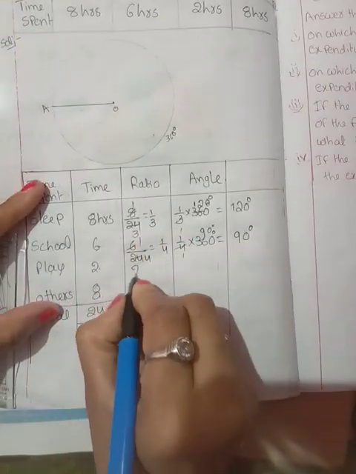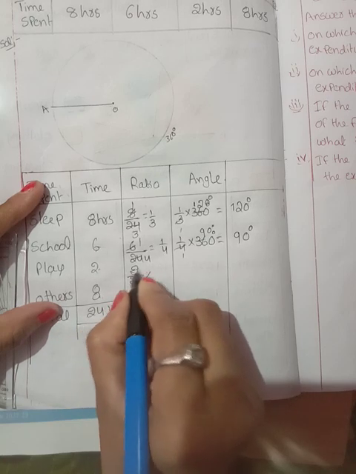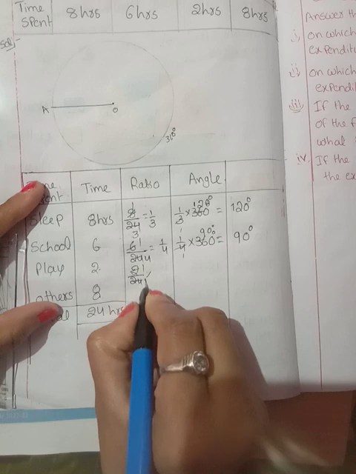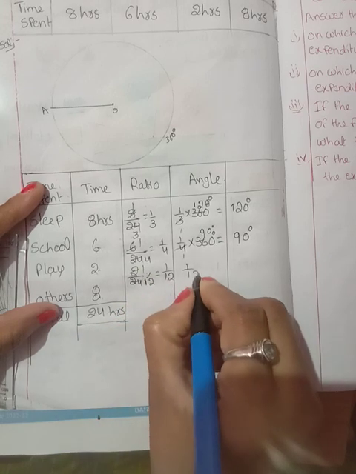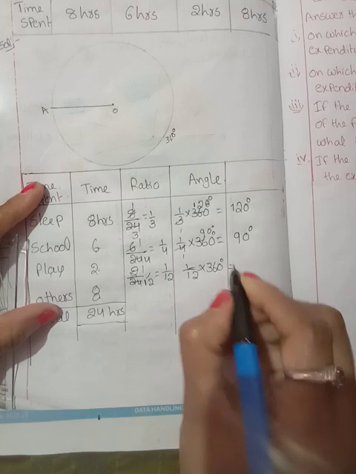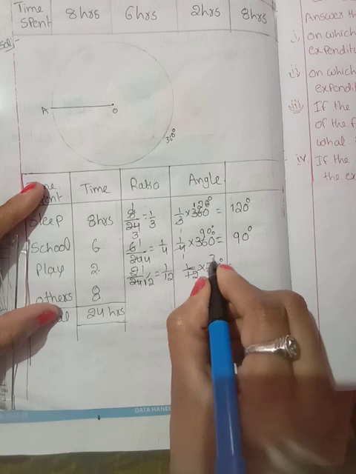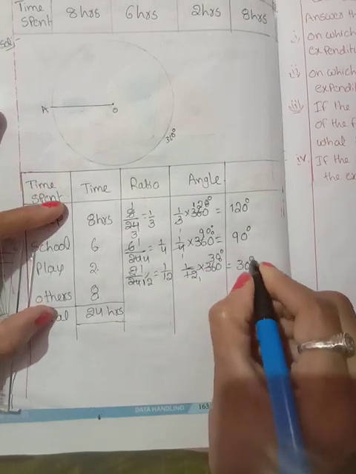Next is play, 2 by total time 24, which is 1 by 12. The angle is 1 by 12 into 360 degrees, which is 30 degrees.